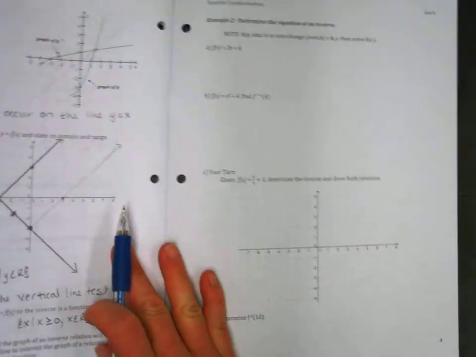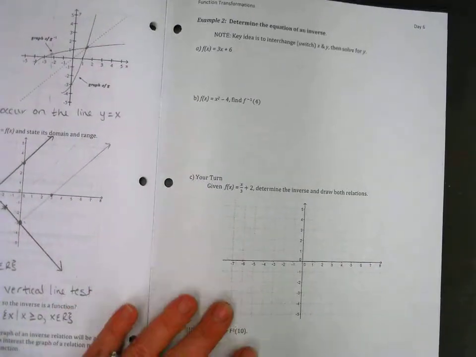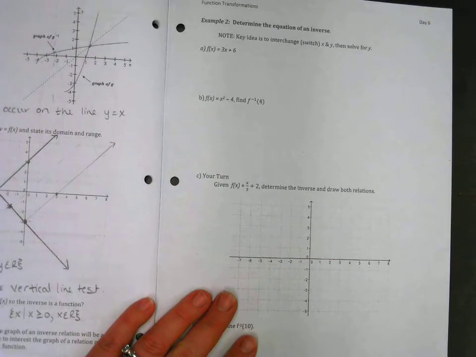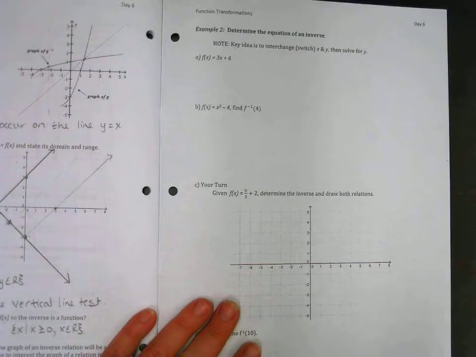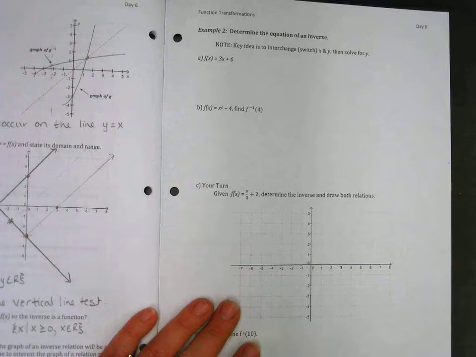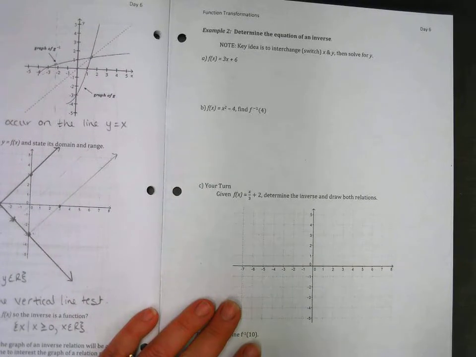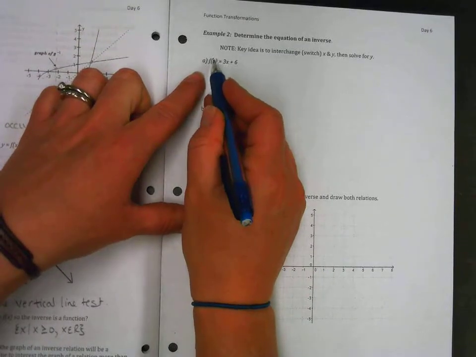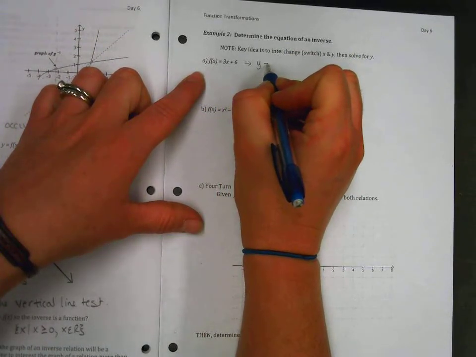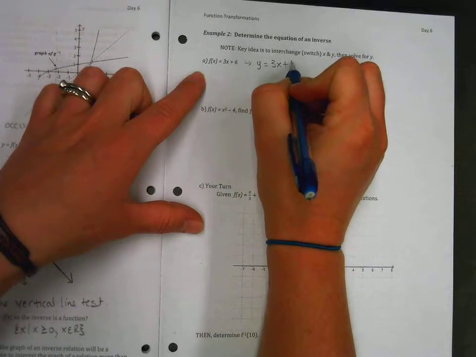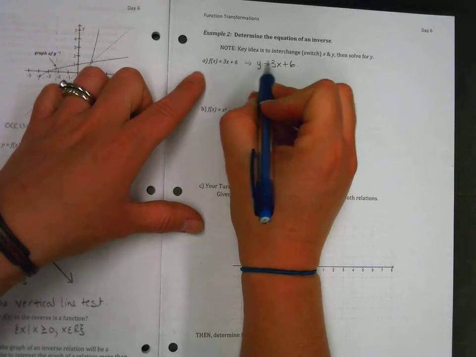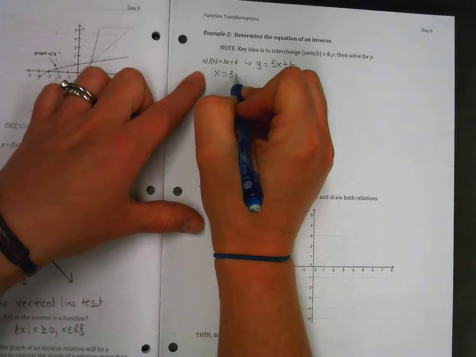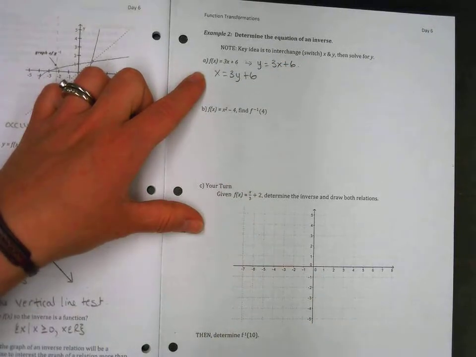All right, example 2, determining the equation of an inverse. Key idea here, we want to interchange our x and y values and then solve for y again. So we're going to resolve the equation for y after we switch them. Technically we can recognize that f of x is really our y value. So to solve this, I'm going to switch my x and y coordinates, and then I'm going to resolve the equation for y.